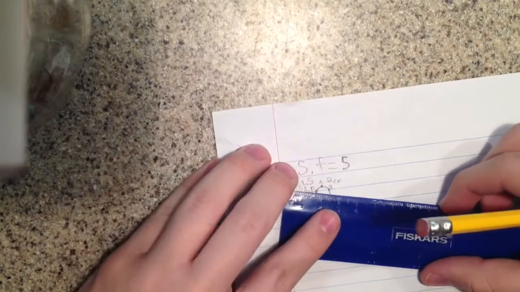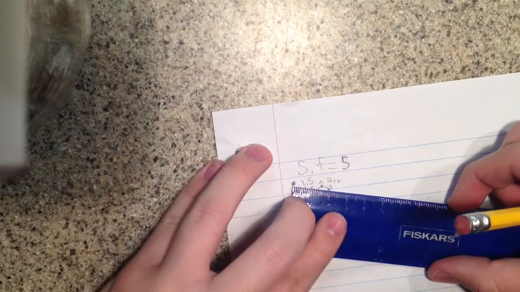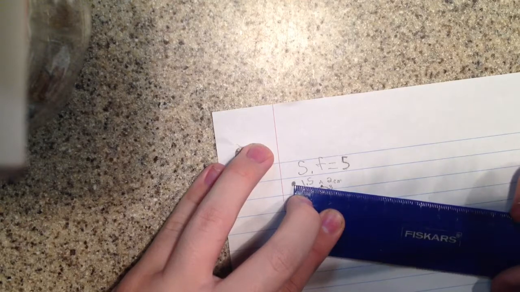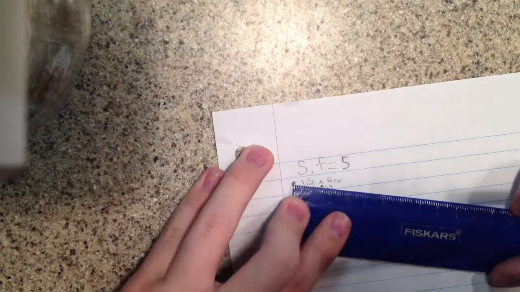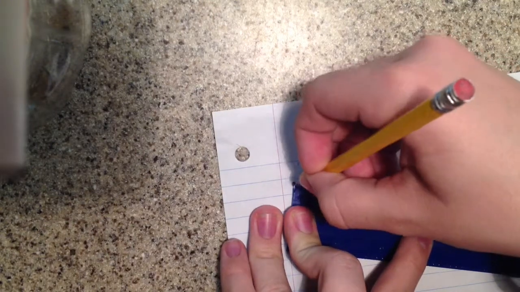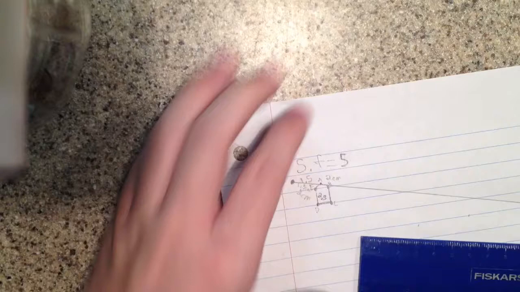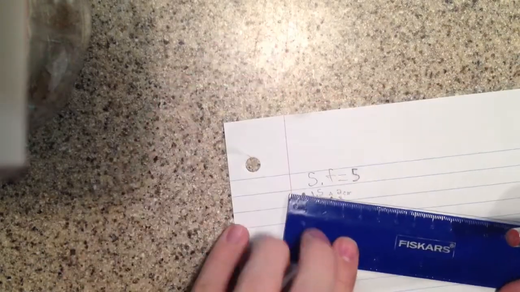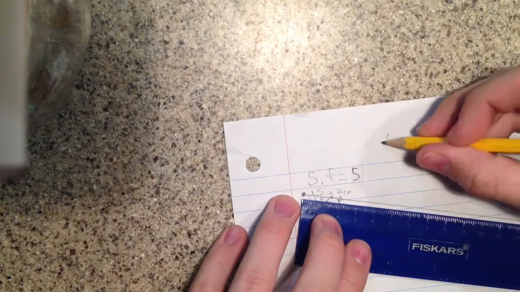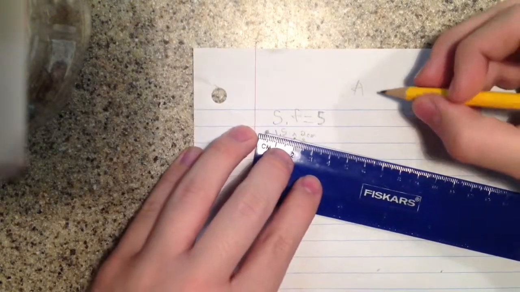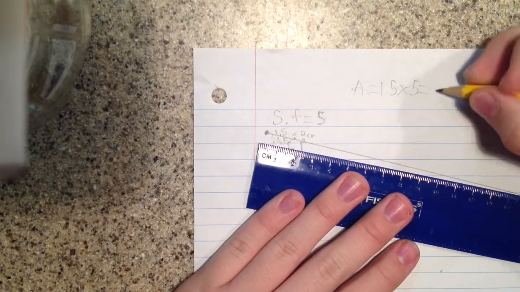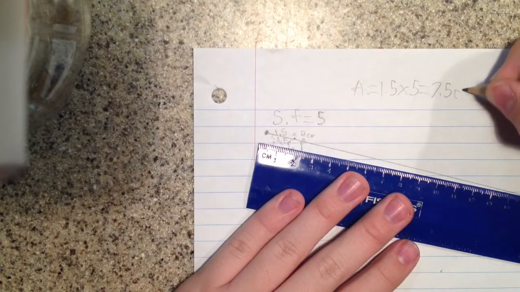Then you usually draw a line like this one. I'm just going to draw the first one. Usually draw a line from the dilation point right here, and you draw it all the way across the paper just to be safe. And then you times this one, since A equals 1.5, you times it by 5 and it equals 7.5 centimeters.